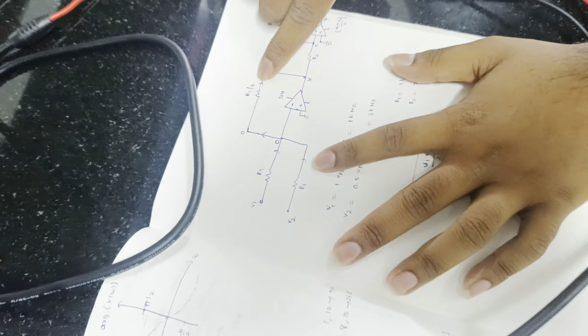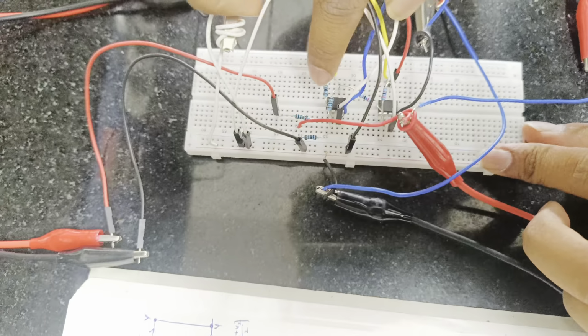So as here we have connected R1 by 2, I am connecting two resistances in parallel, so we will be getting a value of R1 by 2, and here the positive terminal is grounded.